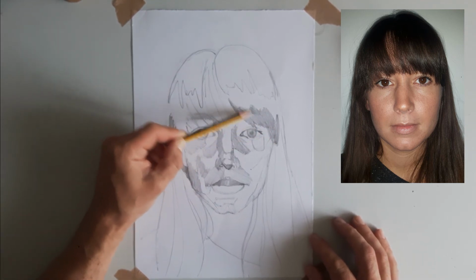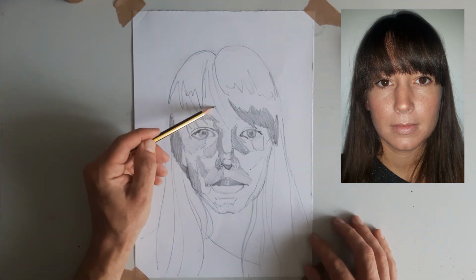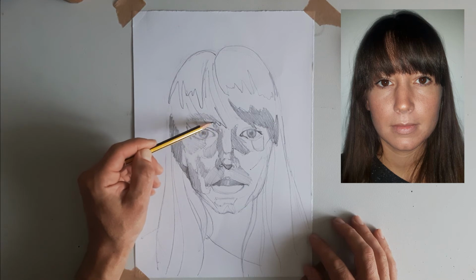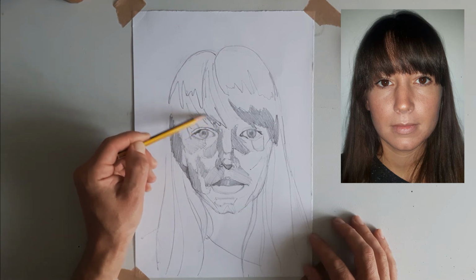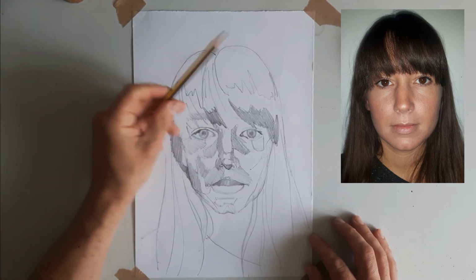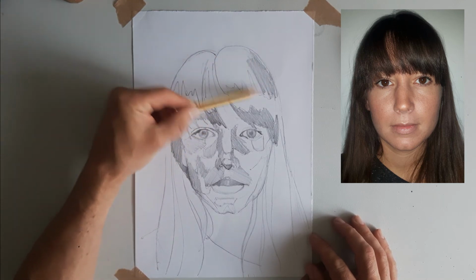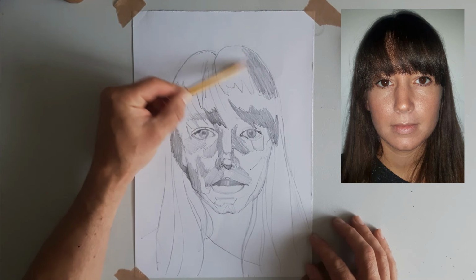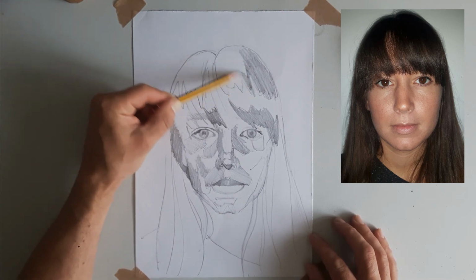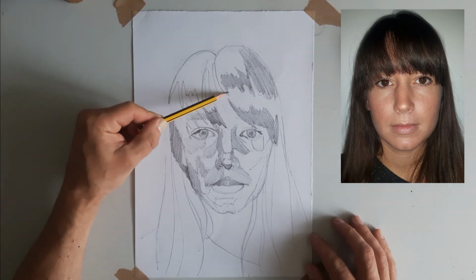So working on the hair, really quite dark above the eye, I can press down quite heavily. Going back over the top of some of the shadow shapes just to make my job easier, allow me to see things. Working with that series of straight lines of shading in at pace.